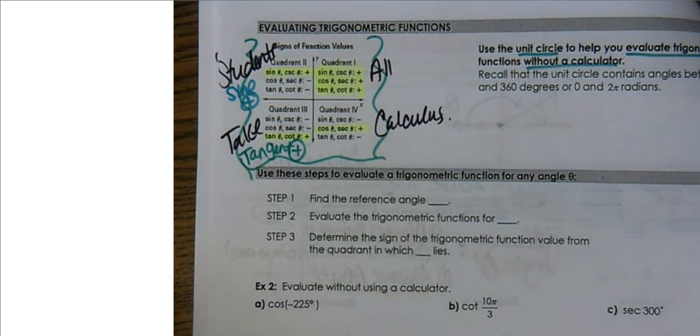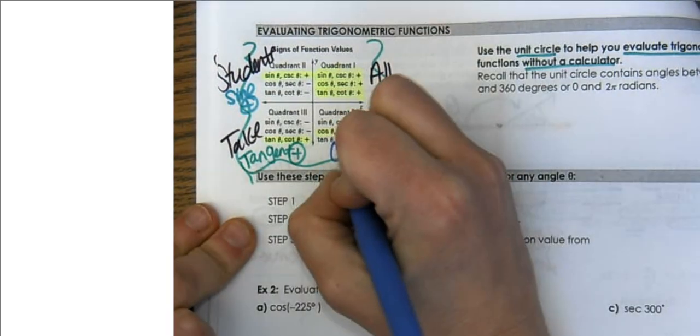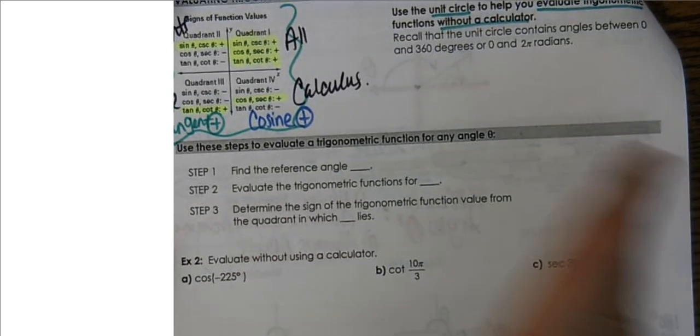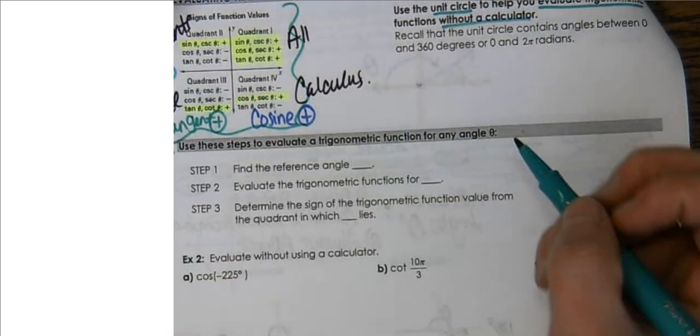So cosine is positive. So, All Students Take Calculus, and we've already talked about that before. Now we're going to use this knowledge along with the first quadrant of our unit circle to help us evaluate trigonometric functions for any angle that is on the unit circle.